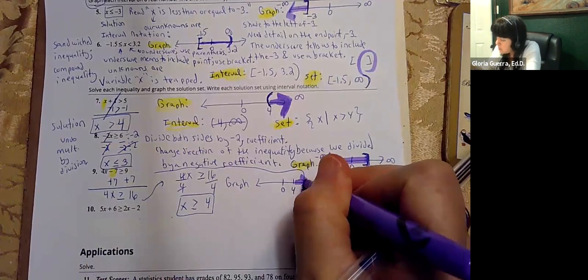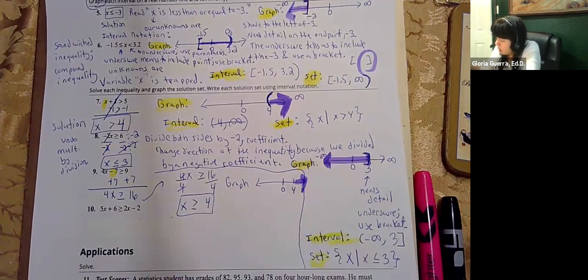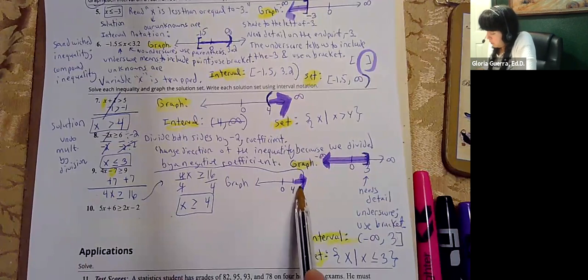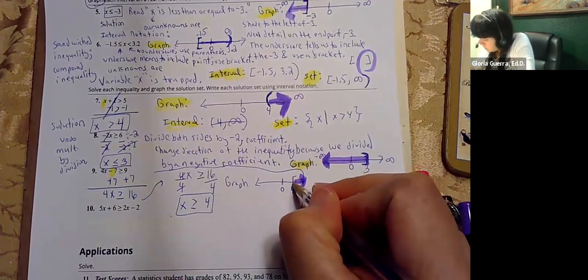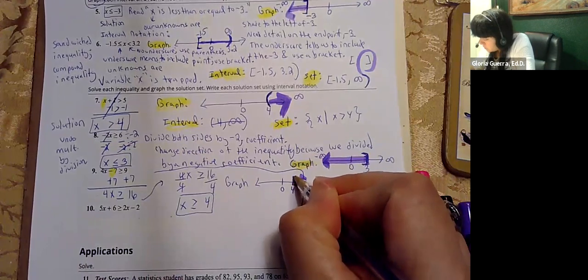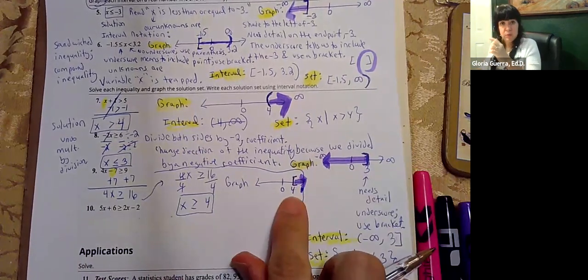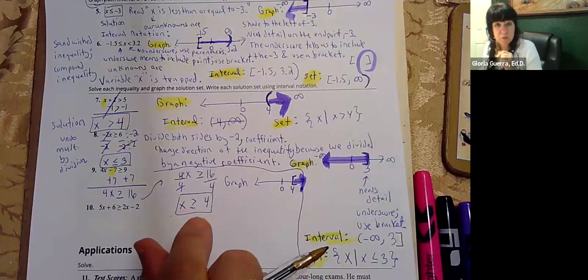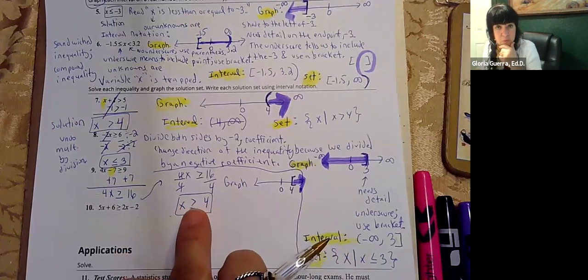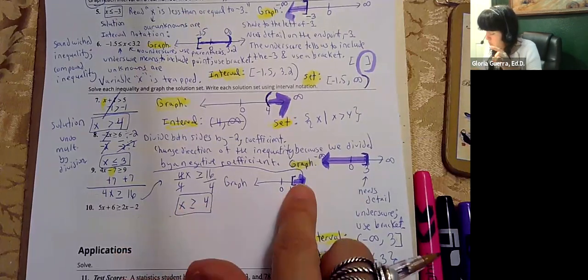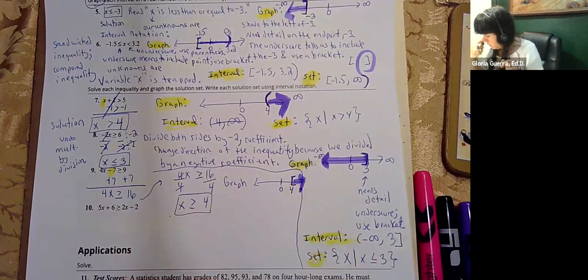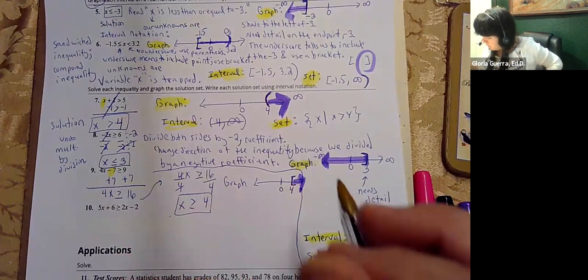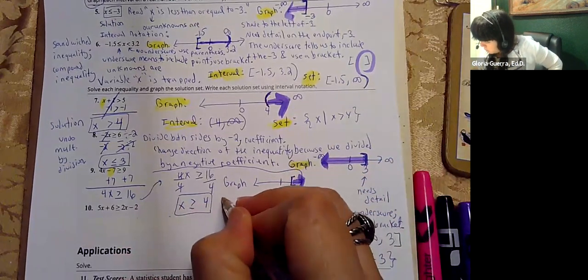And the arrow tips. X is greater than or equal to. So then you need a bracket and you have to shape it in the direction that you're shading. It does need to be shaped in the direction that you're shading. See, the shape to the right. Okay, here's your graph. And then you have your interval.